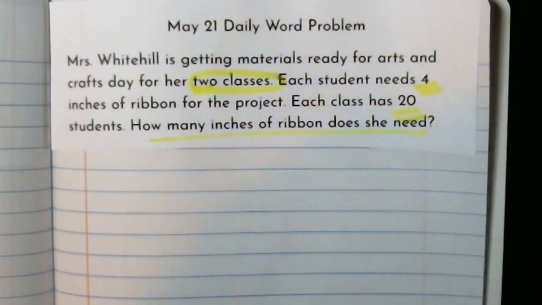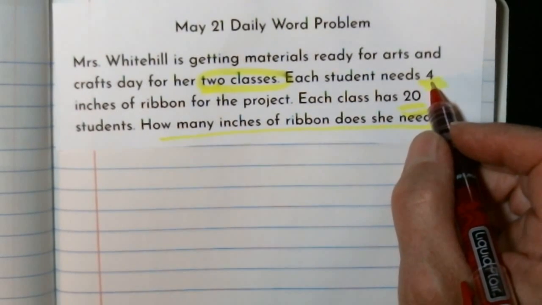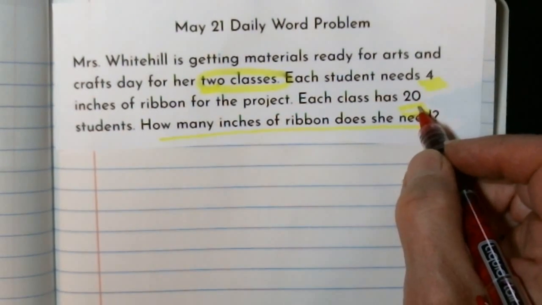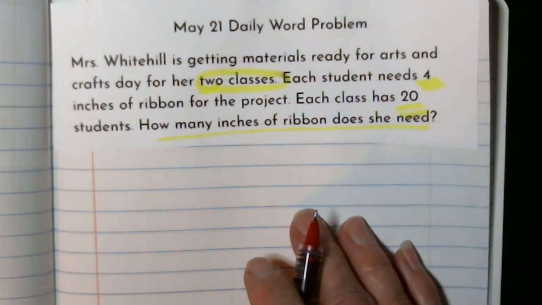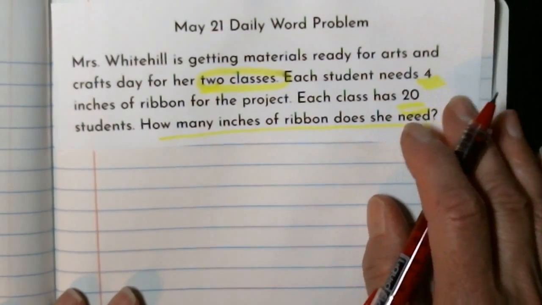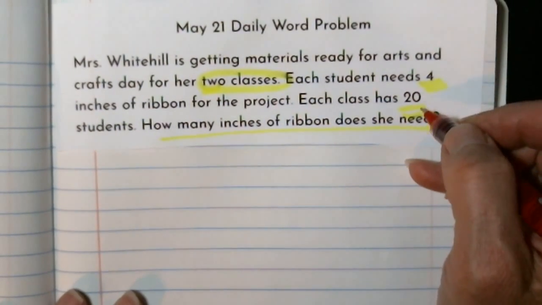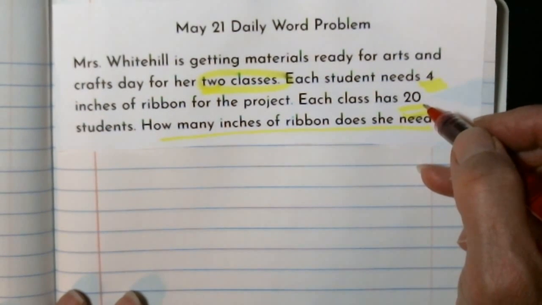Okay, so let's think of an equation for this. She has 2 classes, and each student needs 4 inches, and there's 20 in each class. Well, first of all, what equation, or expression, I should say, would we use to represent how to find how many inches just one class would need? If each student needs 4 inches and there's 20 in a class.